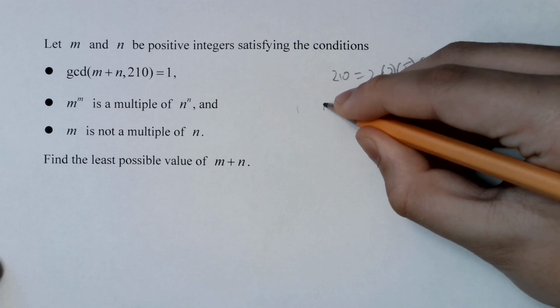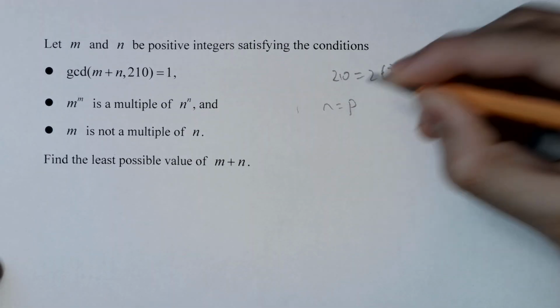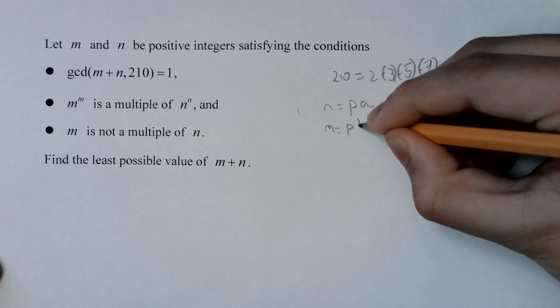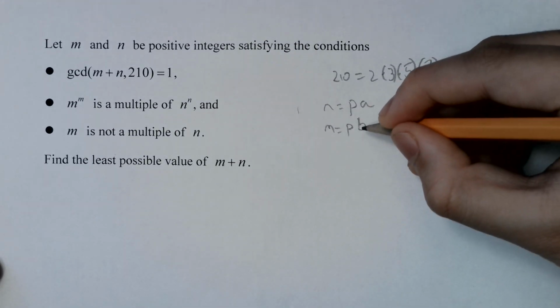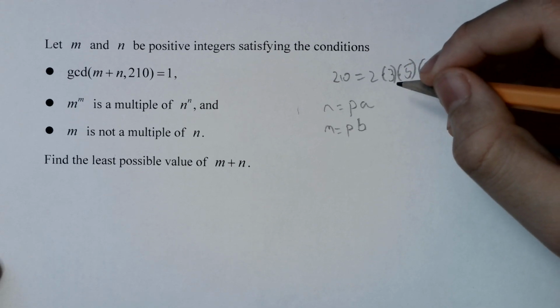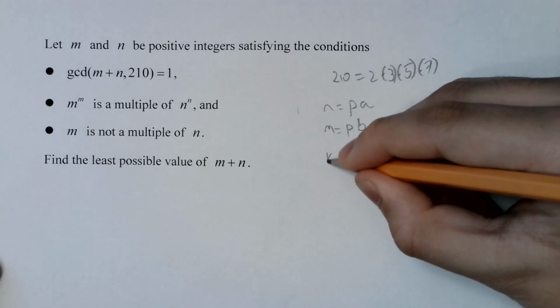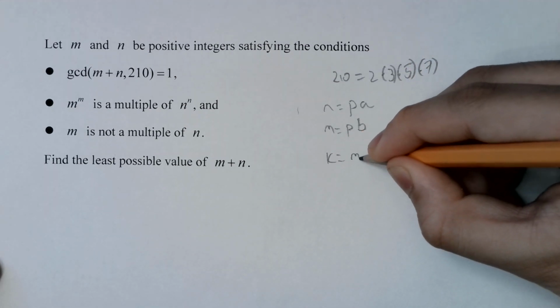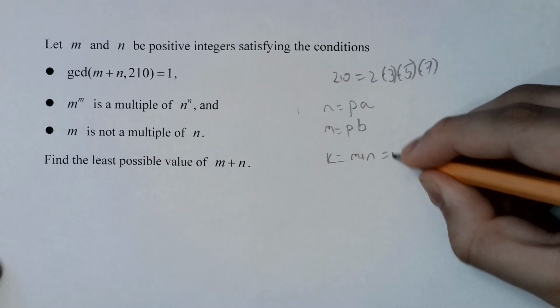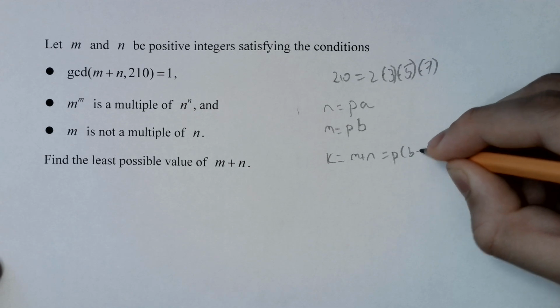So let's say that n is going to equal p to the power of a, and m is going to equal p to the power of b. Now p is going to be a prime number, and a and b are going to be random integers. So from this, we can also say that k is going to equal m plus n, which should equal p to the power of b plus p to the power of a.